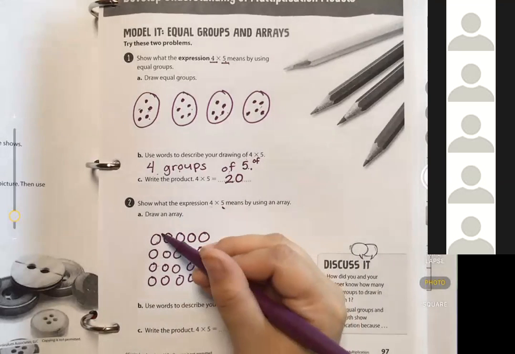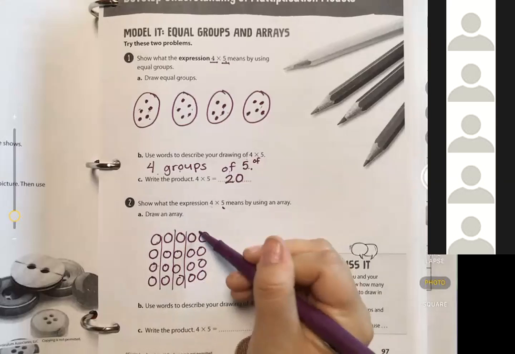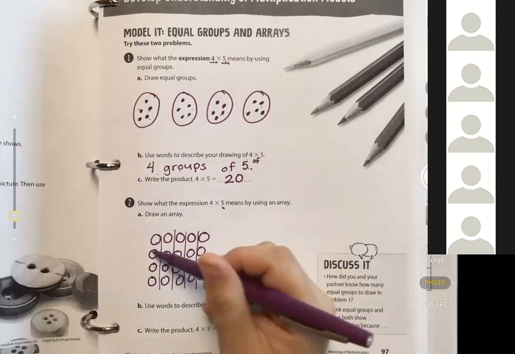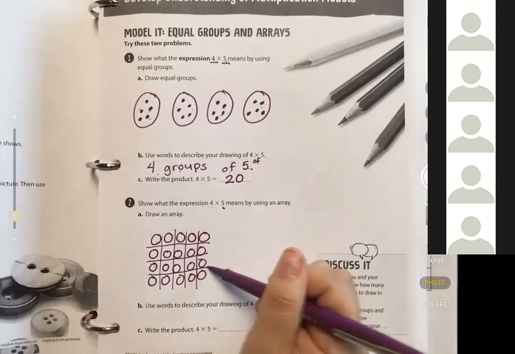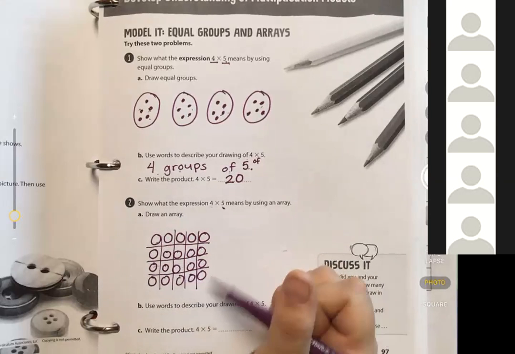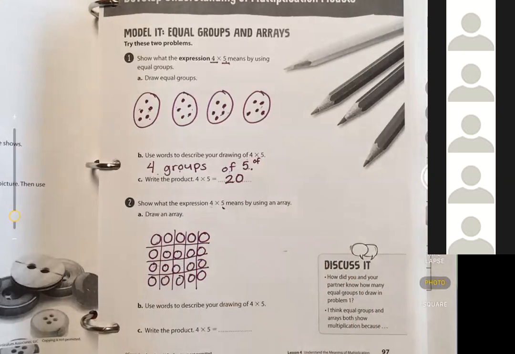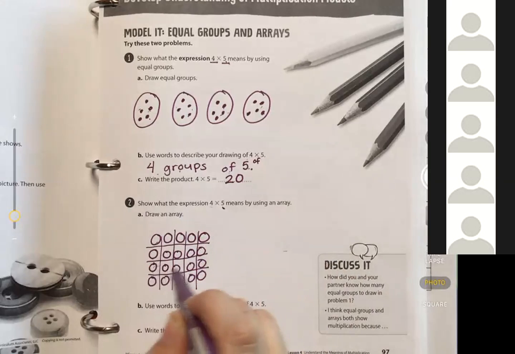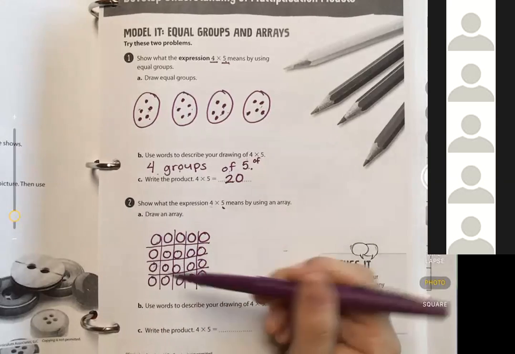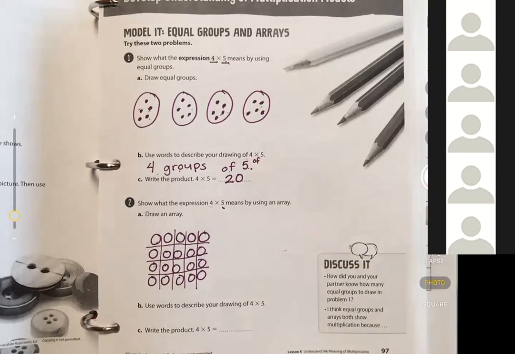You need to make sure they all line up, right? Okay, you wouldn't need to draw these lines, but you need to make sure that they line up, okay? So I have 1, 2, 3, 4 rows, 1, 2, 3, 4, 5 columns.